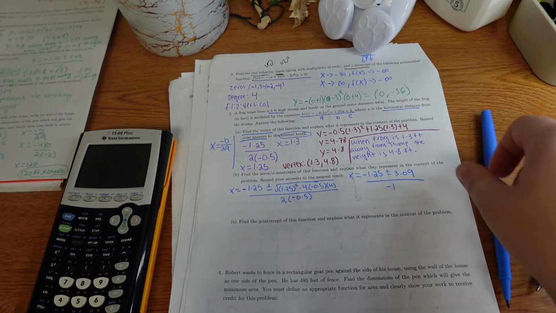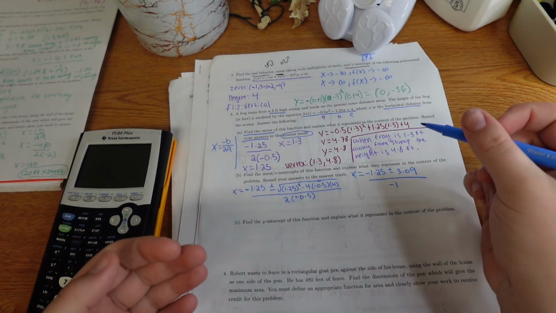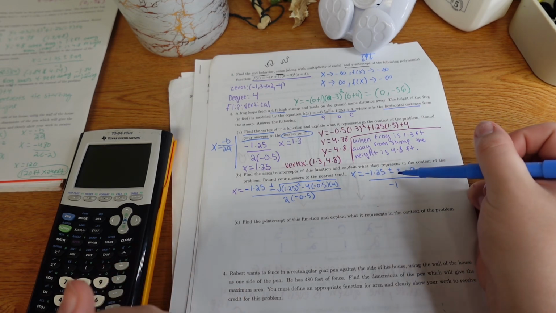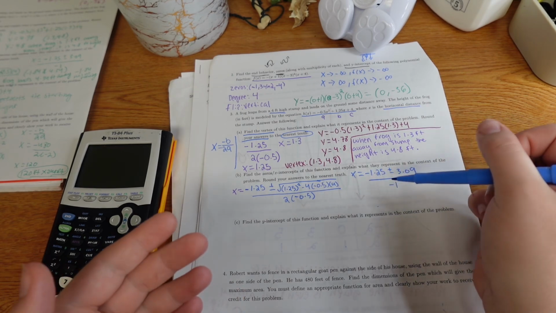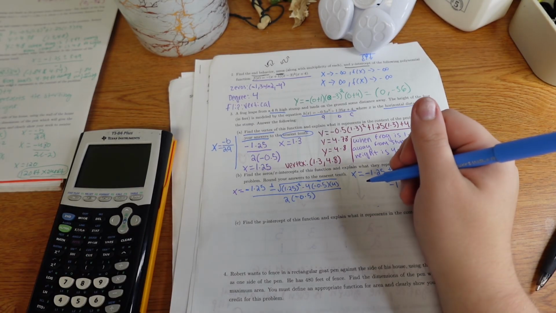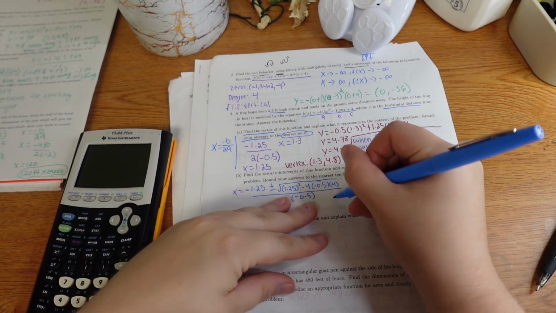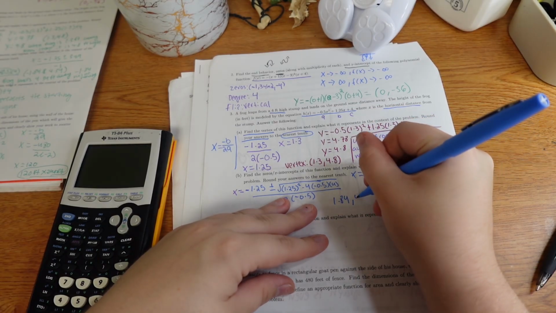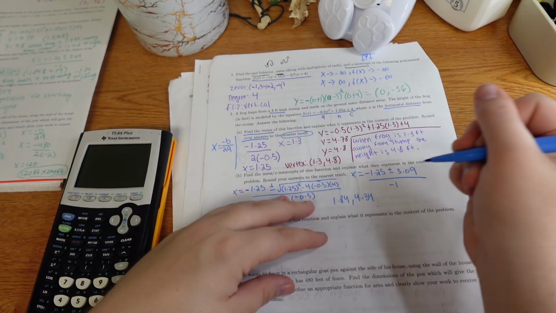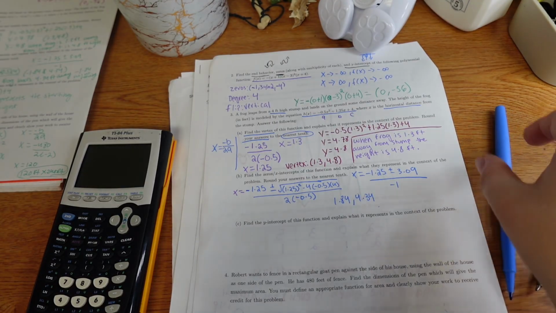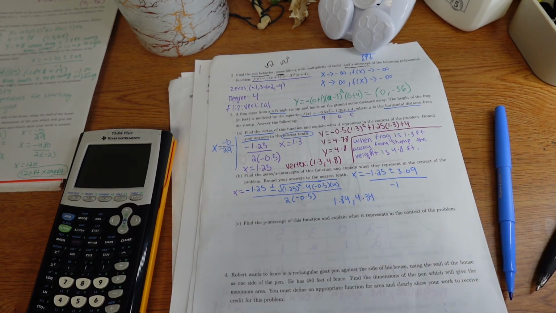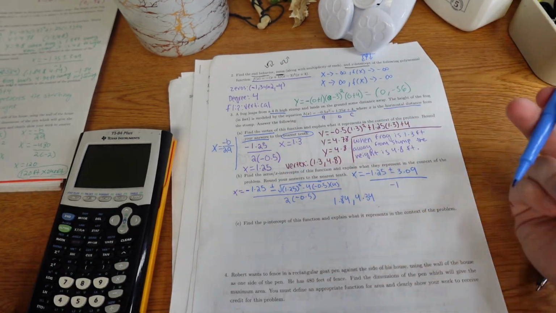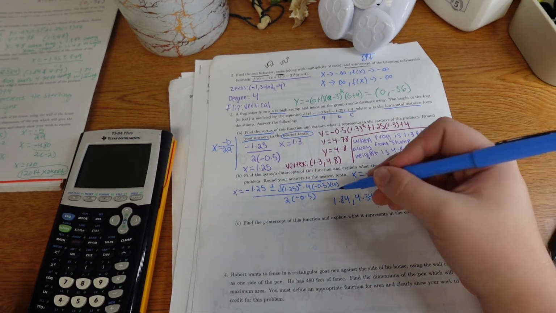Okay, and then you're going to plug it into your calculator, negative 1.25 minus 3.09 all over negative 1. That is going to equal 1.84 and 4.34. I don't have enough room to write it here, but basically what this is going to mean, in the context of the problem, what do these zeros mean?